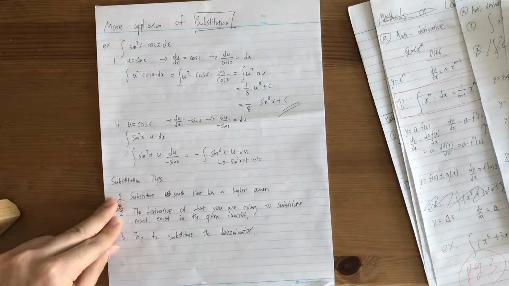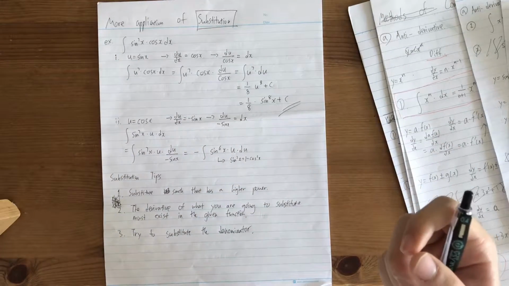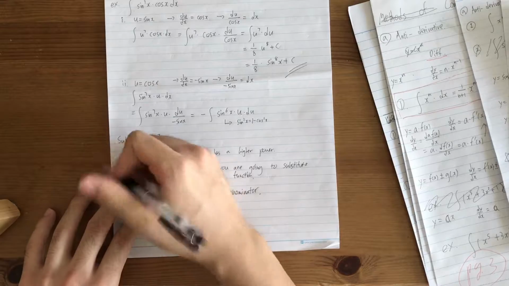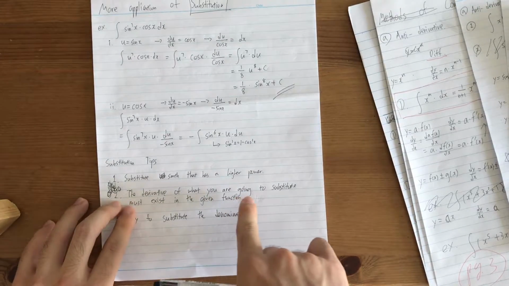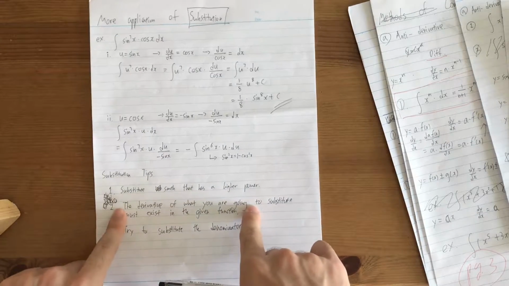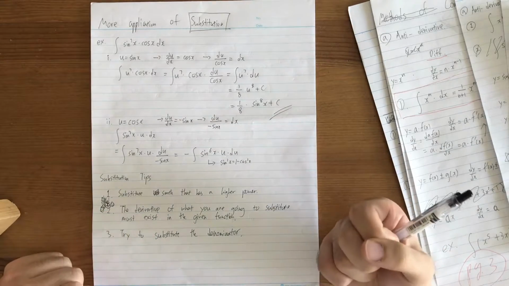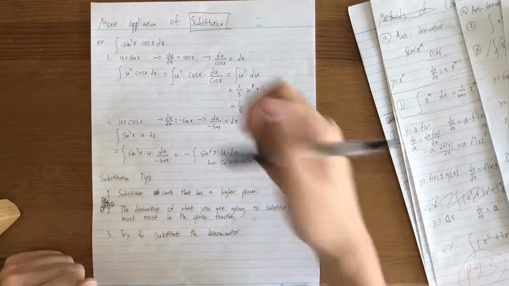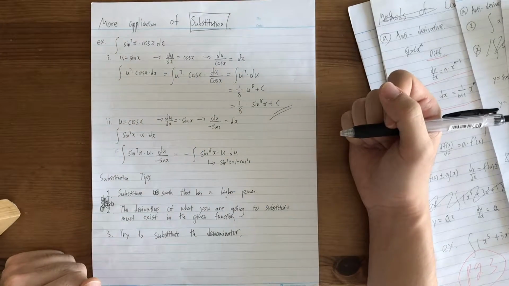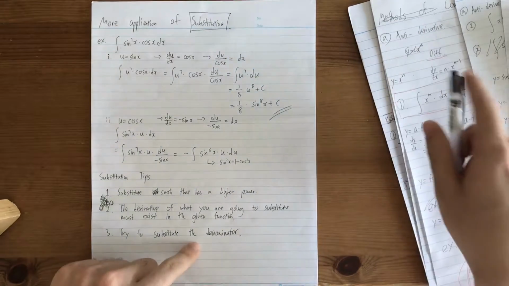So honestly, for substitution, the most important thing is again the second one. If the function doesn't satisfy this, then either you should try to rearrange the function so that you make the derivative of what you're trying to substitute appear, or you may not be able to use substitution to solve it. Okay.